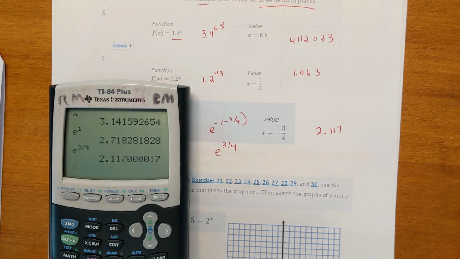If you have an old calculator, make sure that when you put it in, you put it inside parentheses. The newer calculator raises the whole thing up and you don't have to worry about it. But if you've got an older one, be careful.